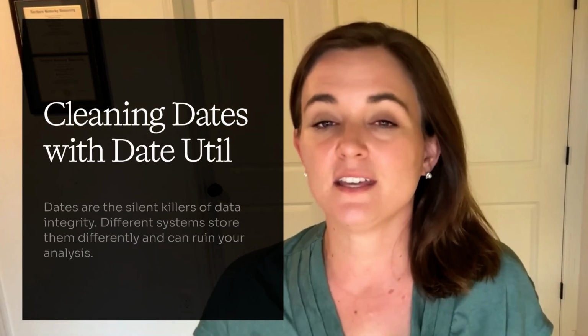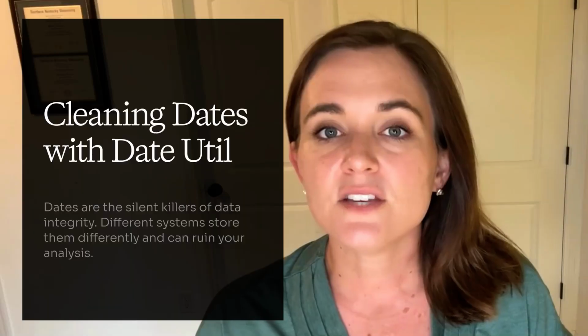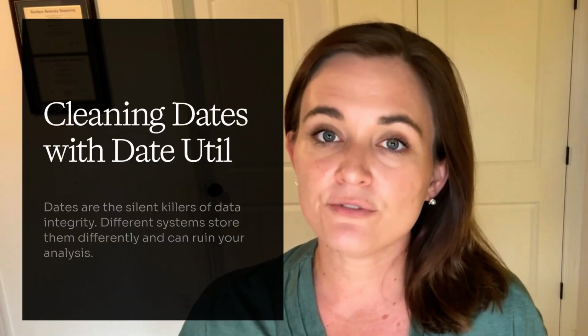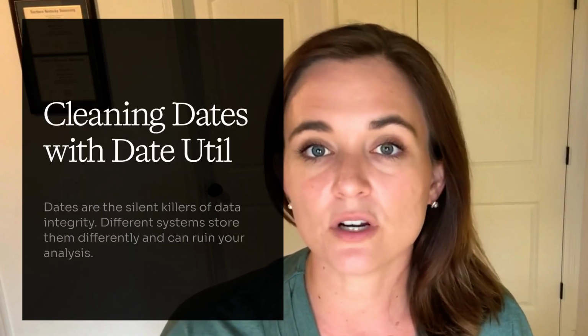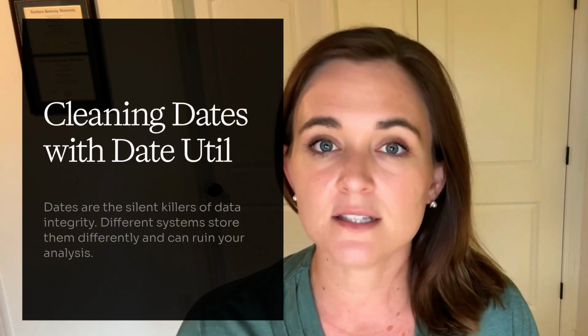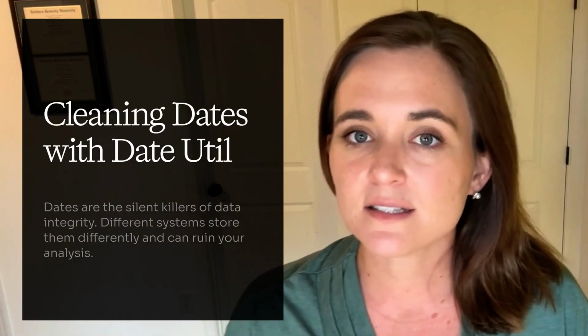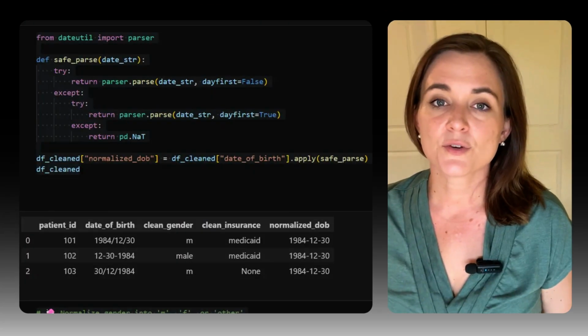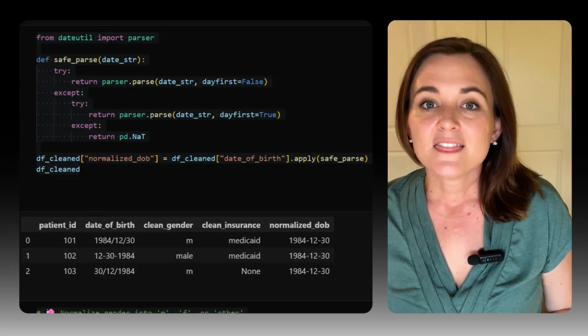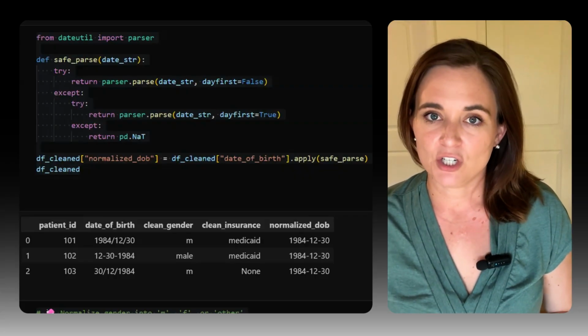Part 3, cleaning dates with dateutil. Dates are the silent killers of data integrity. Different systems store them in different formats. And if you try to sort, filter, or group on those inconsistencies, your analysis will fall apart. So we're going to try this code instead. This is a smart fallback function.